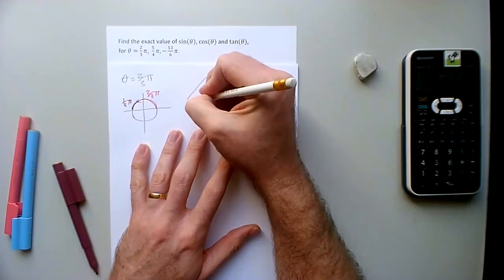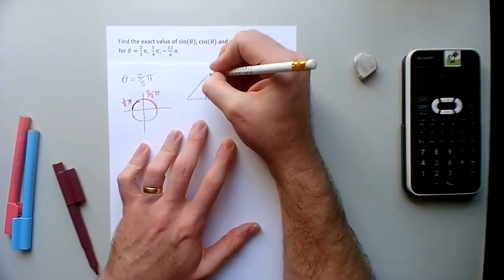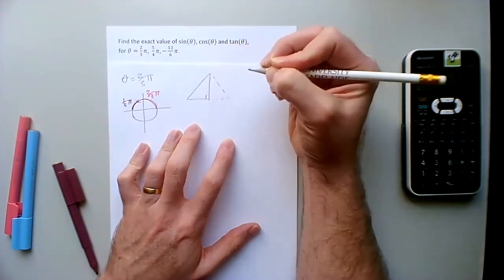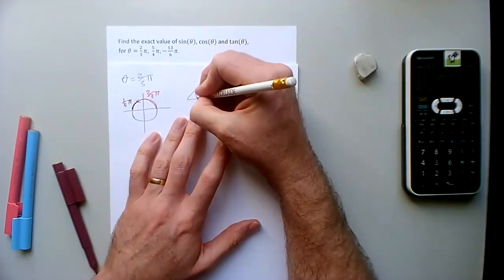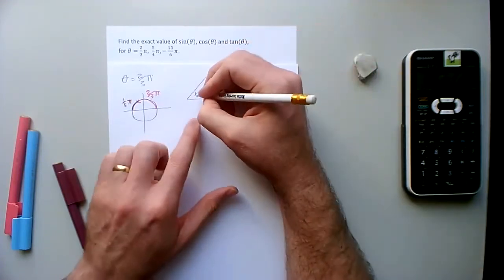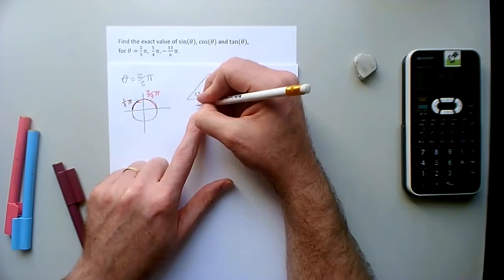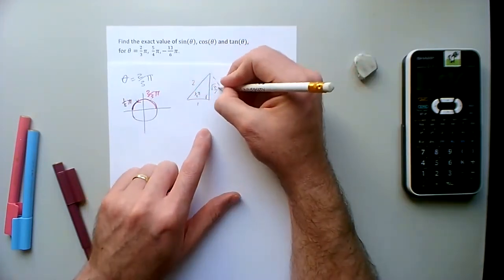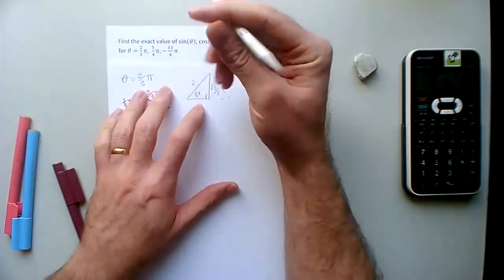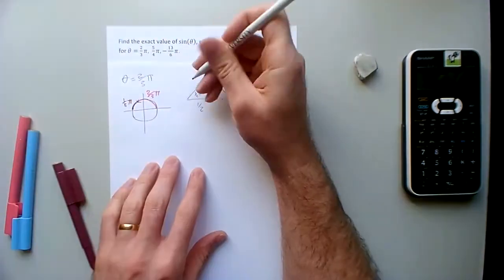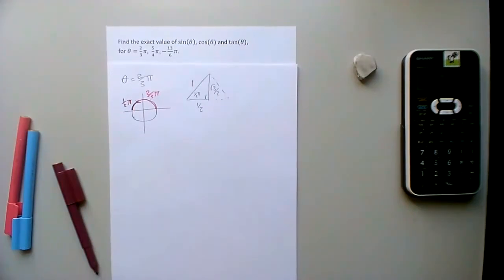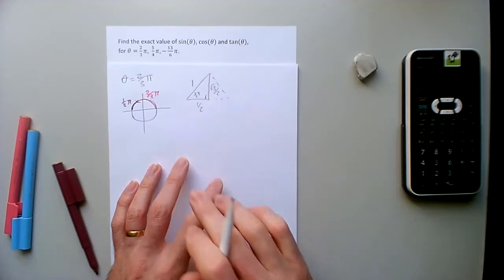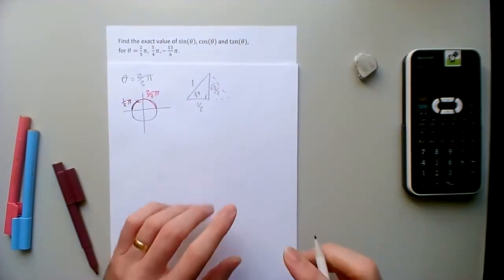1/3 of pi is 60 degrees, which would be half of an equilateral triangle. And if I put a 1 here and a 2 here, then this is a √3. And if I divide everything by 2, then that'll give me sine and cos. Tan will be the slope, which is this divided by this, which would be √3 on 1.